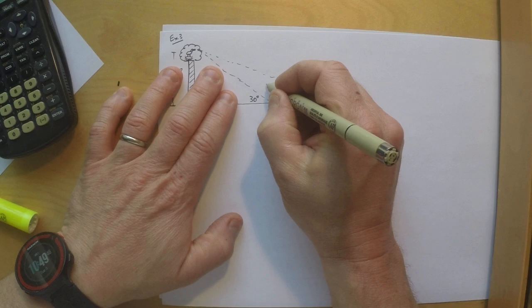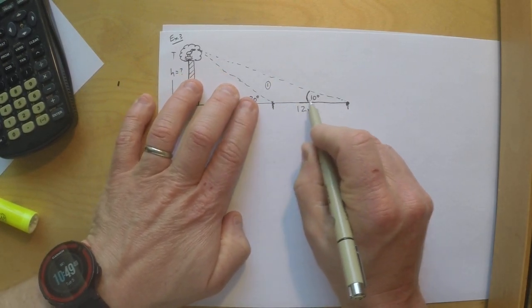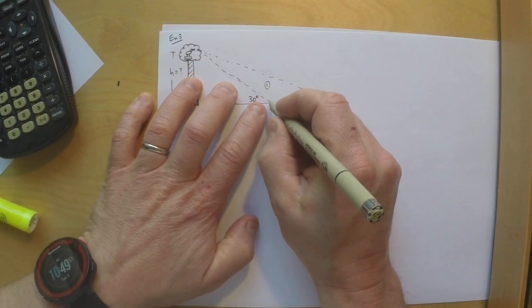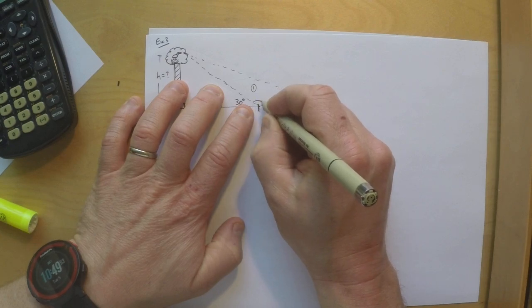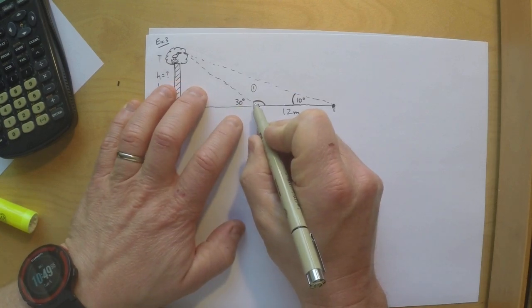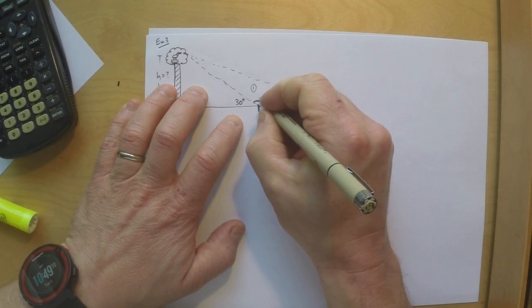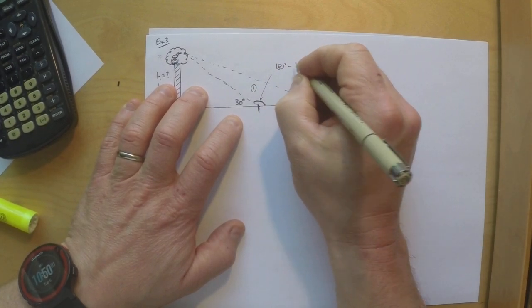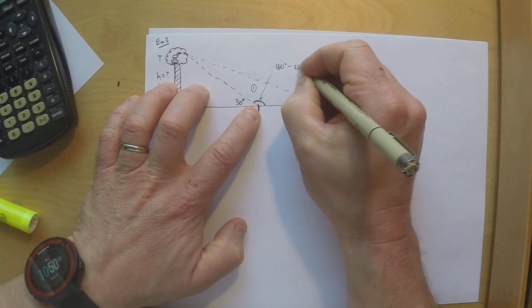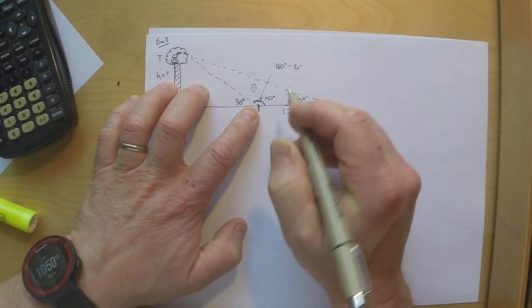If you look at this triangle here, which I'll call triangle number 1, you know this angle right here, because on a full line there's 180 degrees. So this angle is 180 take away 30, that is 150 degrees.